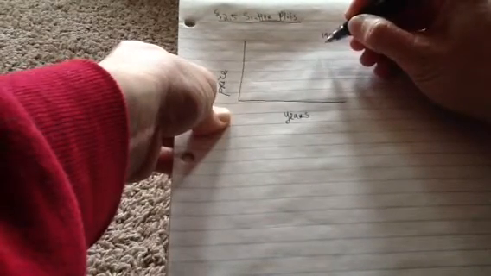Okay? So in the year 1990, the median house price was $122.9 thousand.